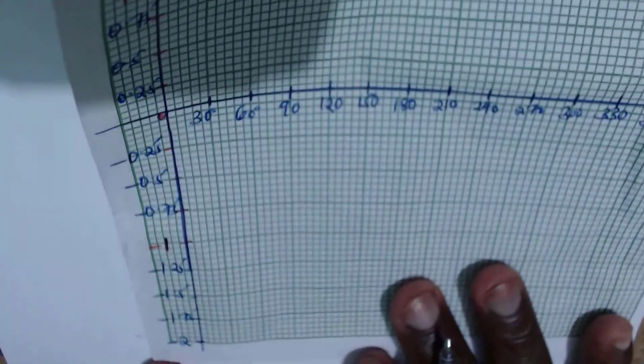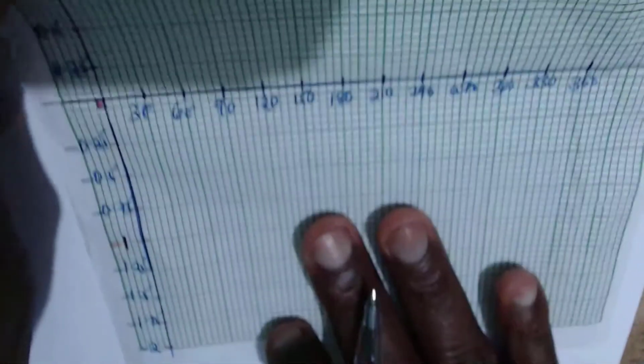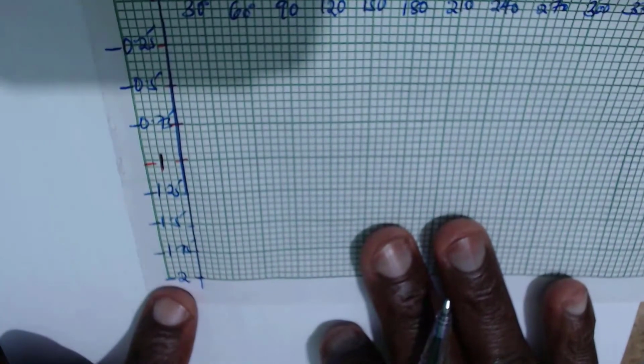Below the x-axis, this is what you should have.